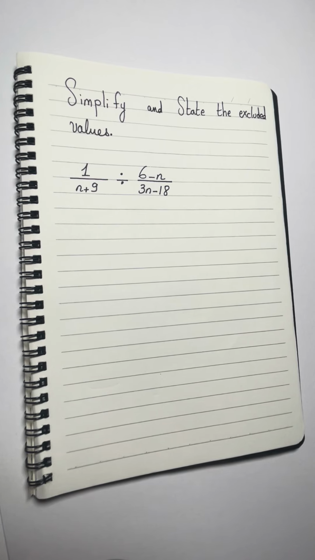Simplify and state the excluded values. We have 1 over n plus 9 divided by 6 minus n over 3n minus 18.